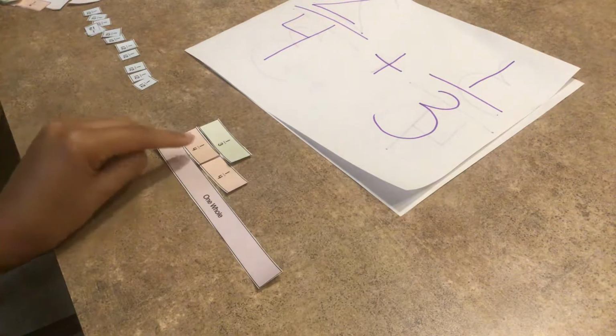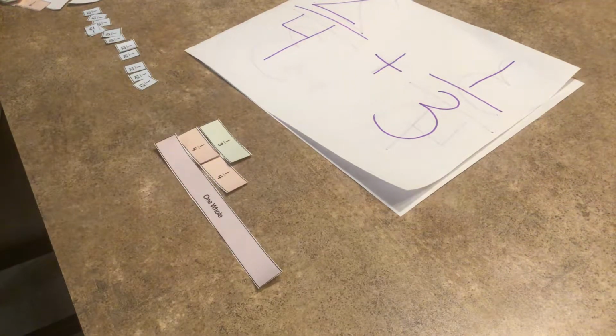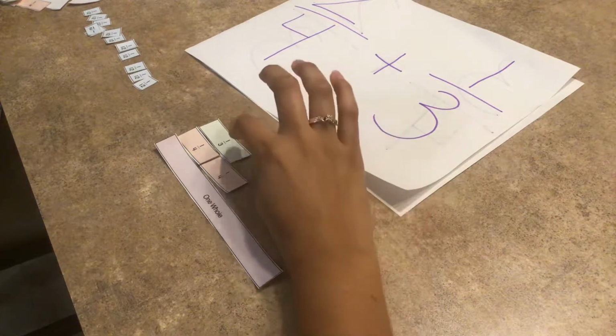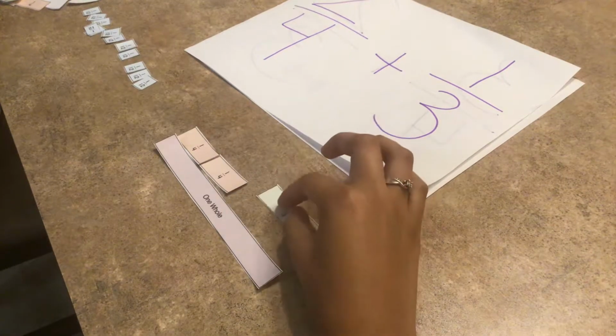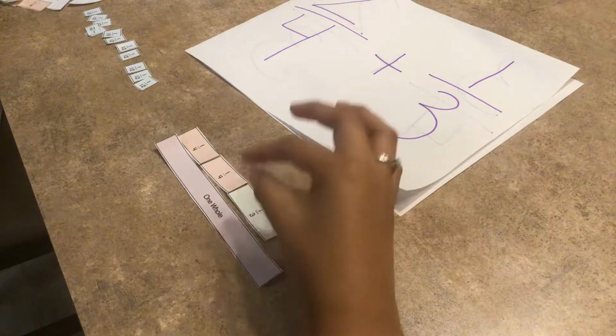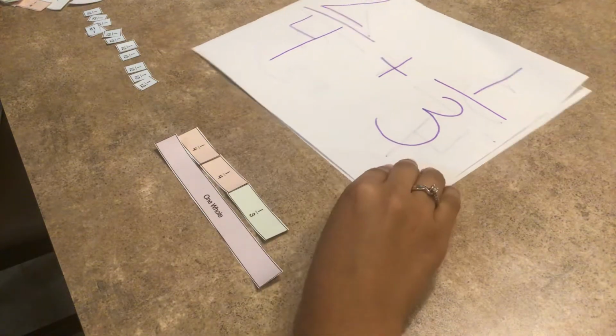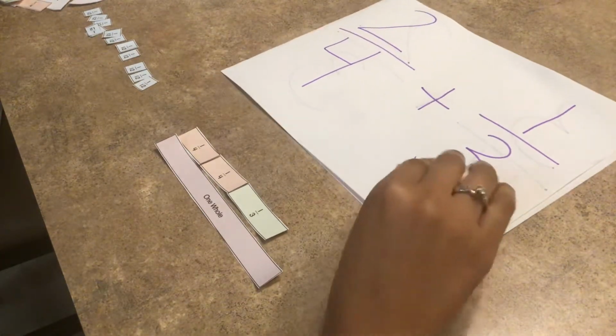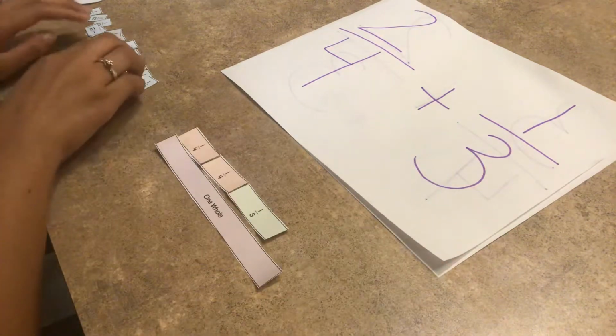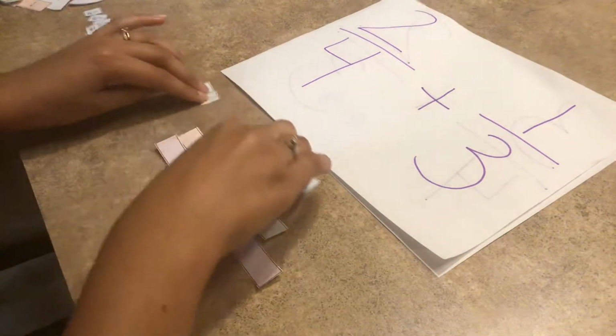All right, I have 2 4s and a 3rd. Well, I need to add them. So let me add this 1/3 to join my 2 4s. Now, I'm going to bring in another strip.